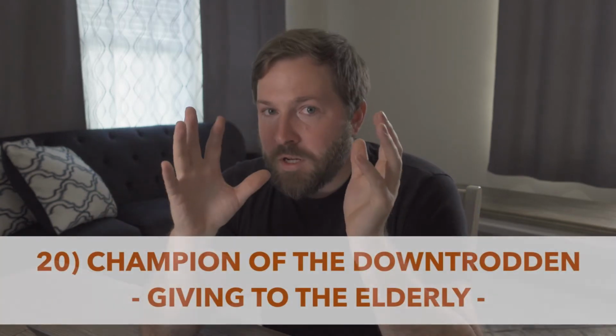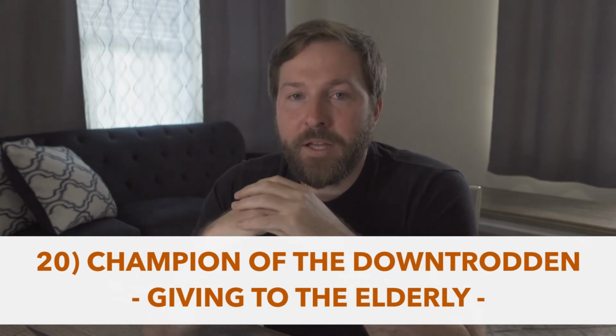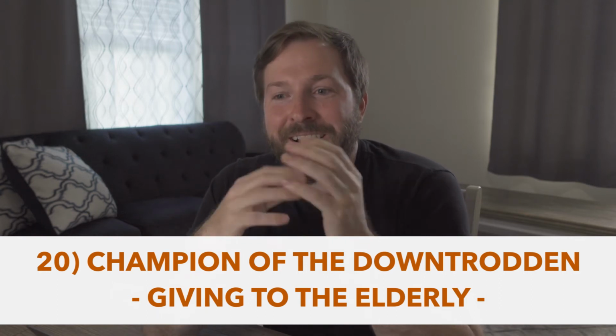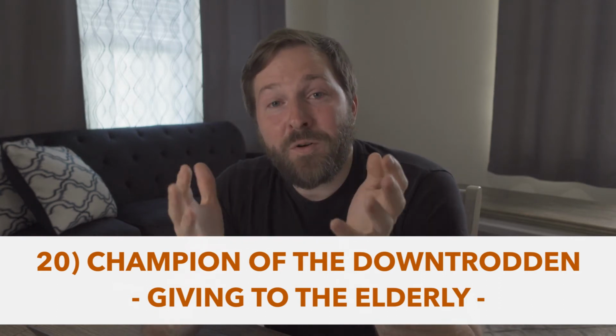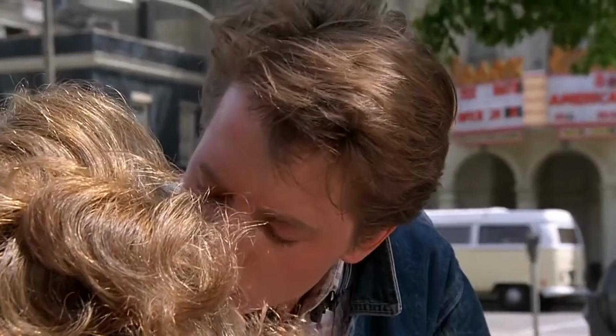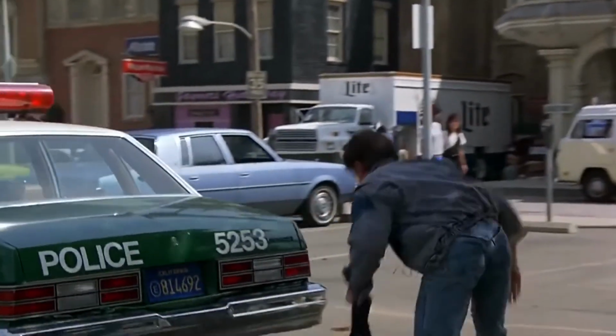And then he donates to the clock tower to kind of get her to move along, which adds an element of the champion of the downtrodden. He's donating to a good cause. So even though he's just trying to get her out of the way, there is that scene of him donating to an elderly person. And then the next bit is he kisses Jennifer and he sketches home on the back of a cop car. So we add a few things here.